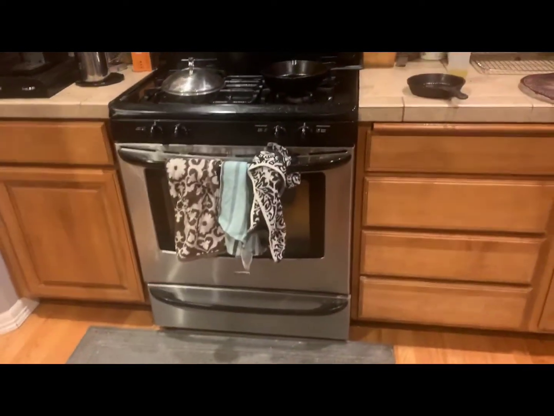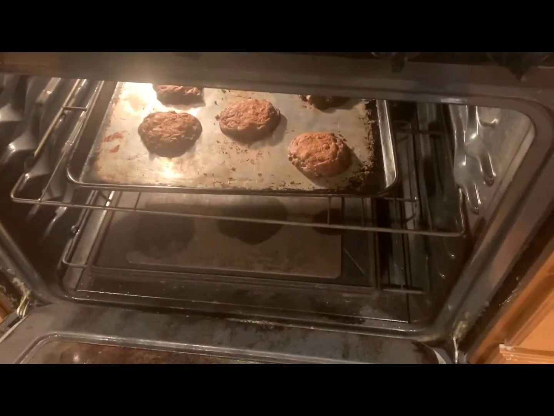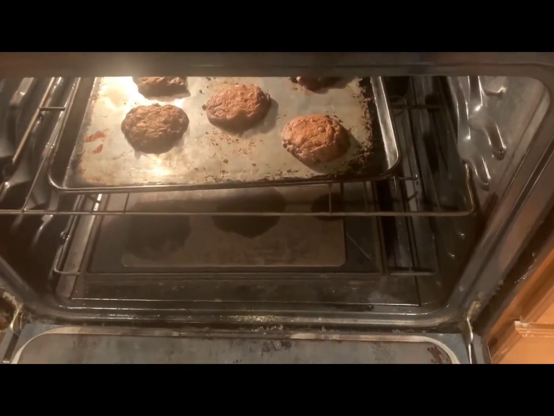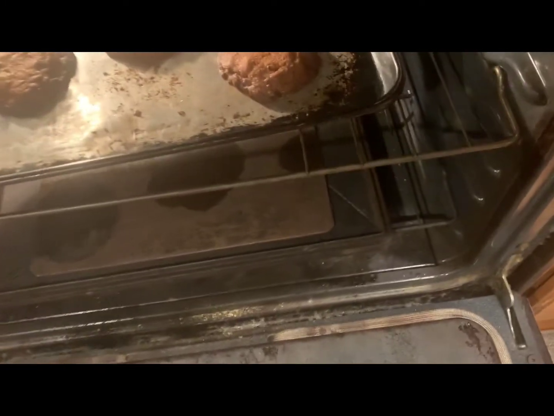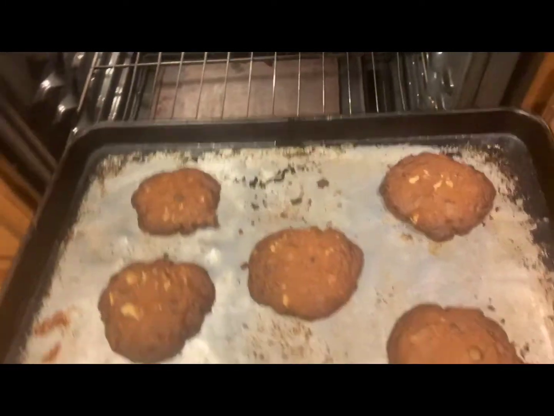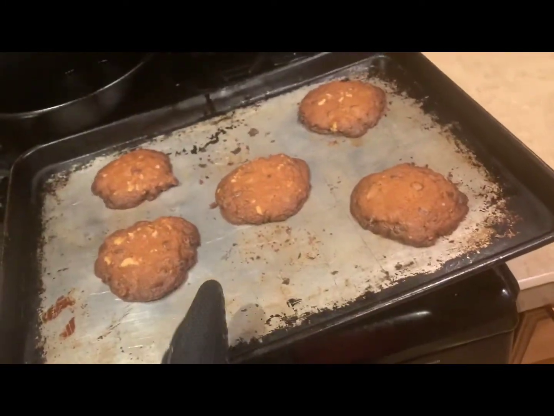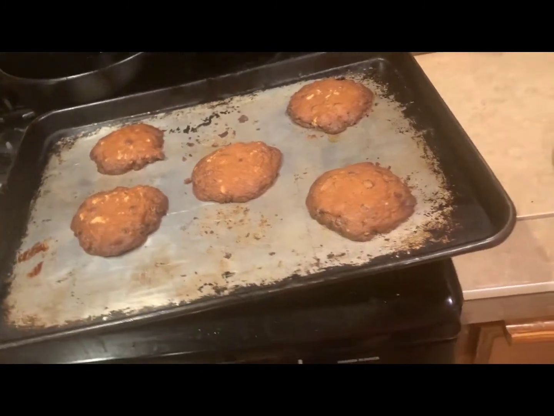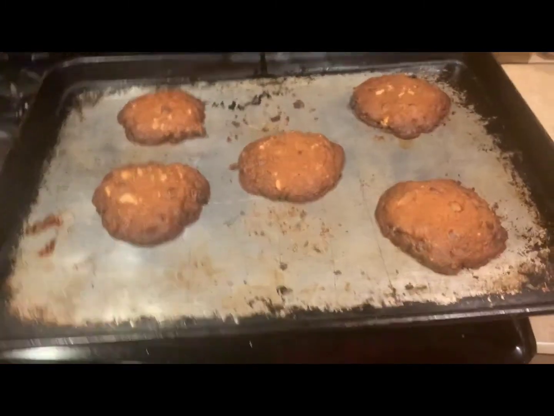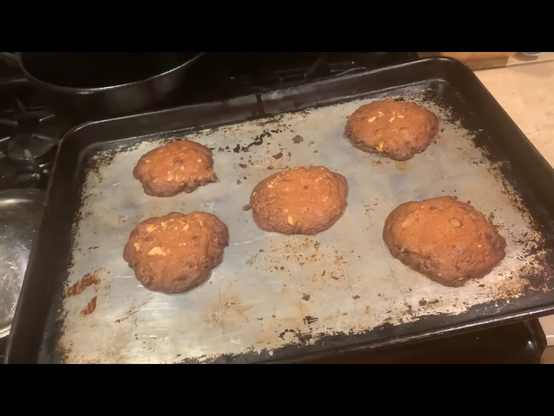My cookies are done. Oh, finally. Okay. Oh! They cooked too long. Oh, man. And I'm out of cookie dough. I'm gonna have to make some more.